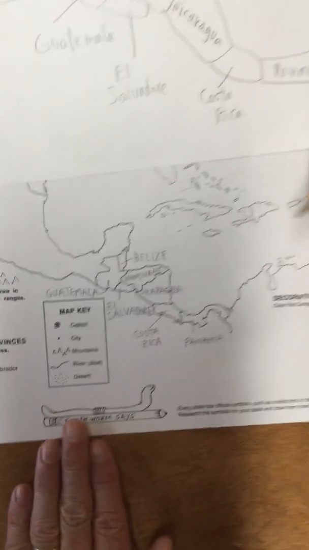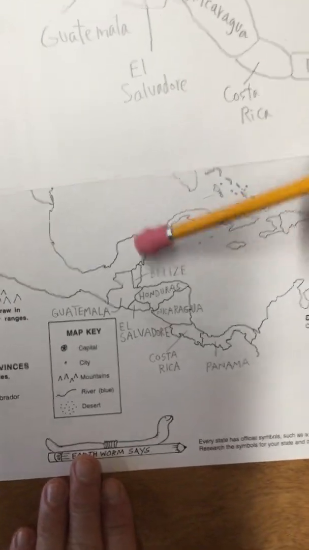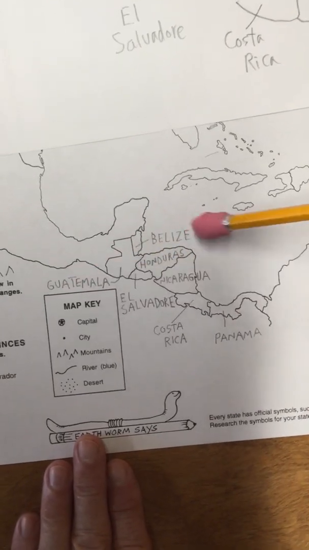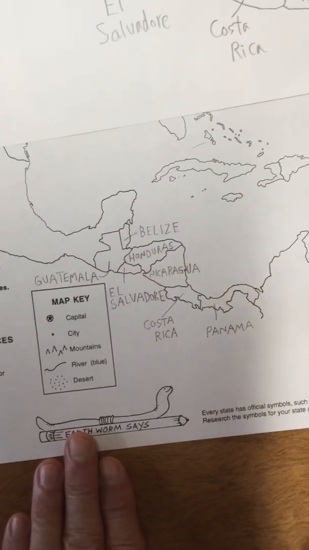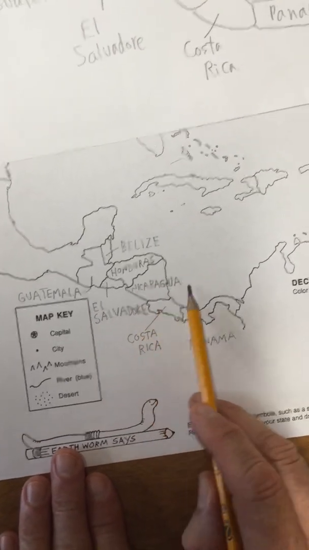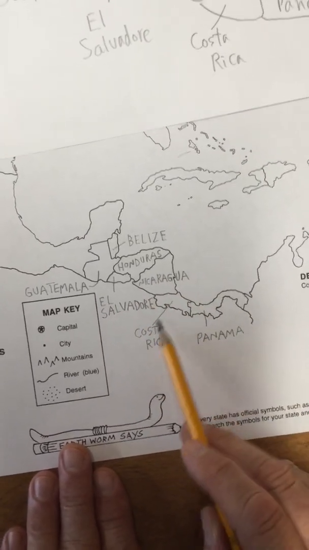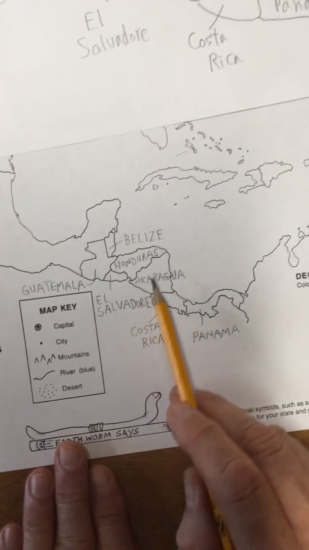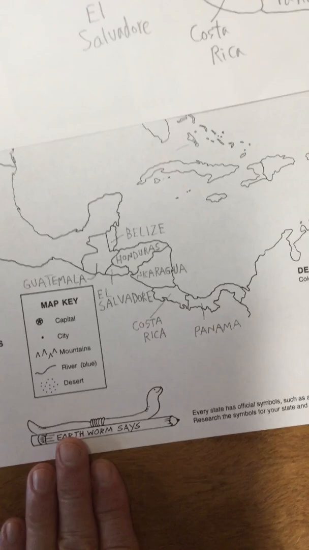Okay, so let's go over the countries real quick. Belize, Guatemala, Honduras, El Salvador, Nicaragua, Costa Rica, and Panama. 1, 2, 3, 4, 5, 6, 7 countries we just labeled.